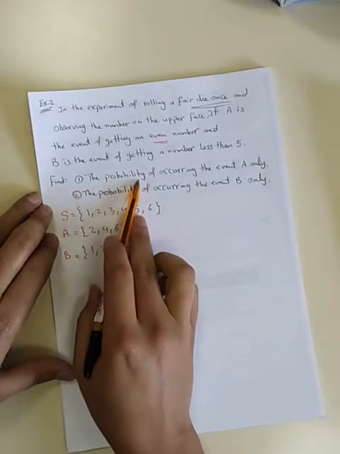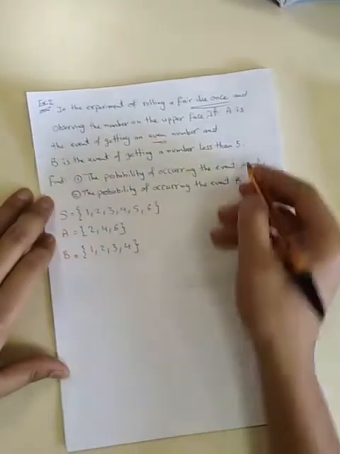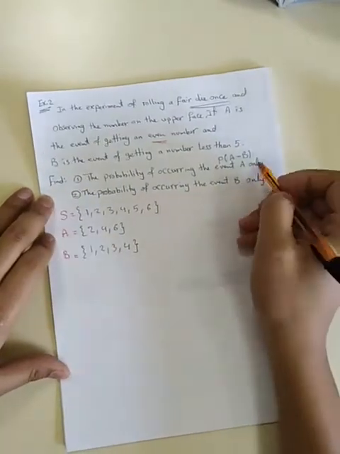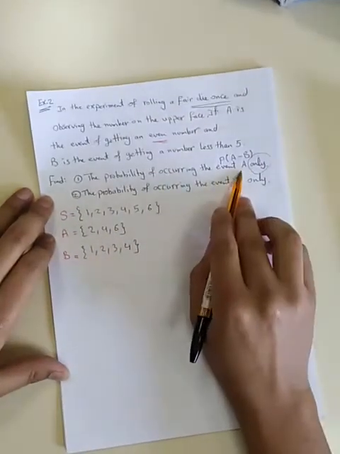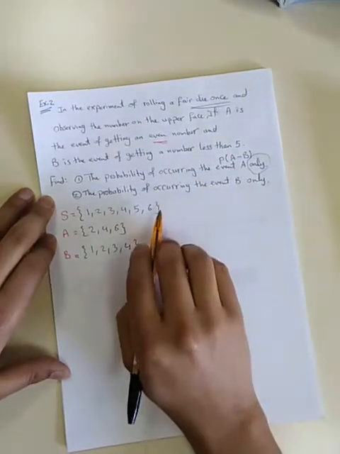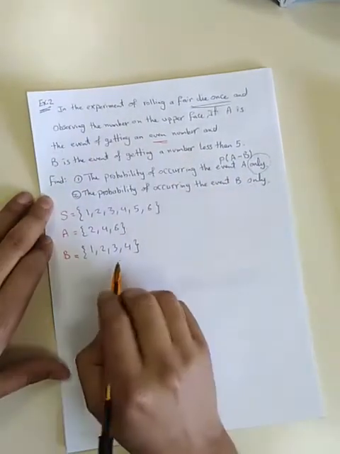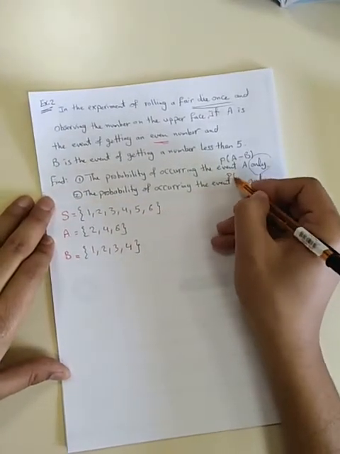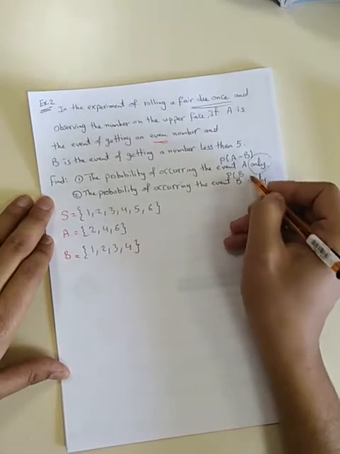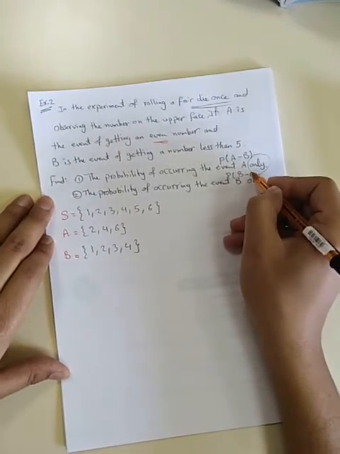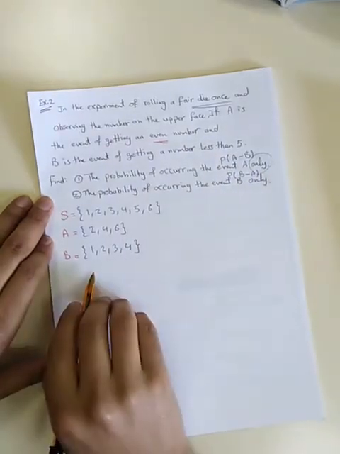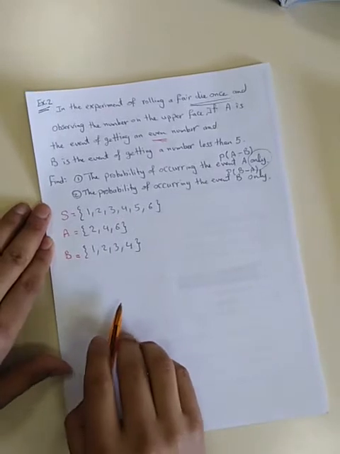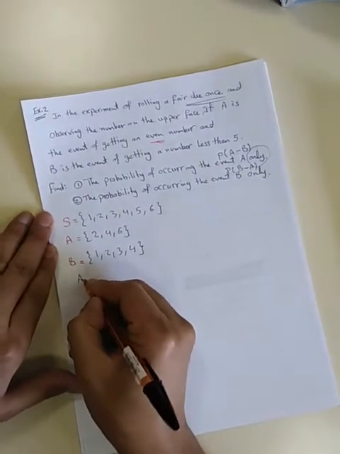We want to find the probability of occurring A only. That means probability of A difference B, because the word only means A and not B. Number 2, probability of occurring B only. That means probability of B difference A. To get this or this, let's get first A difference B.